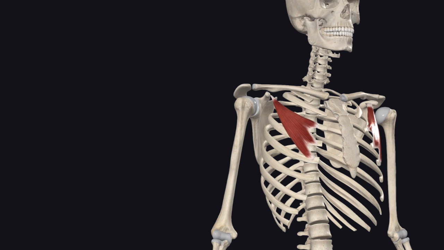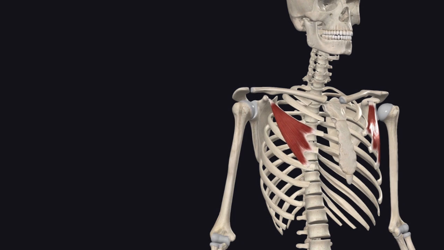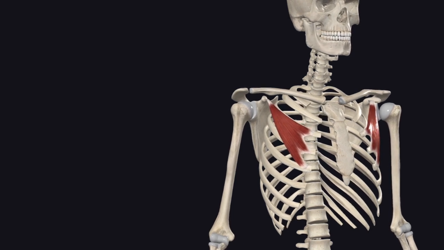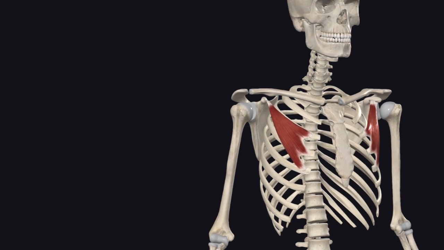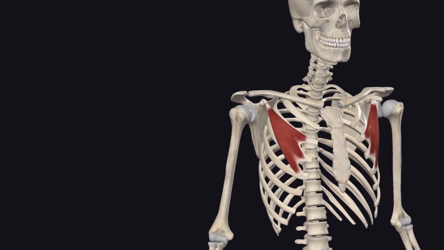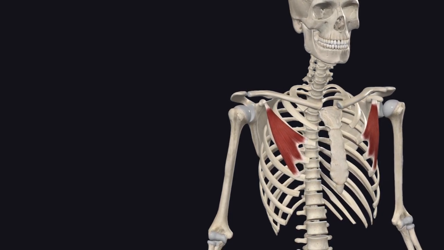Also, we consider it with rounded shoulders or when we have thoracic outlet-like symptoms. So in summary, our Pec Minor stabilizes the scapula by pulling it forward and downward. It assists in scapular protraction and depression, and it acts as an accessory muscle of respiration when the shoulder is fixed.